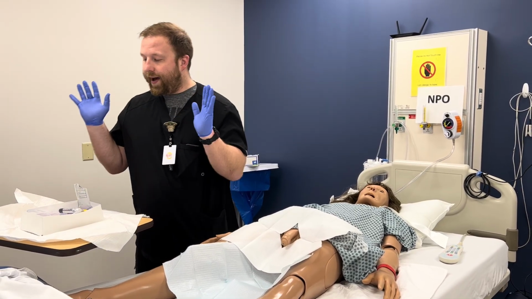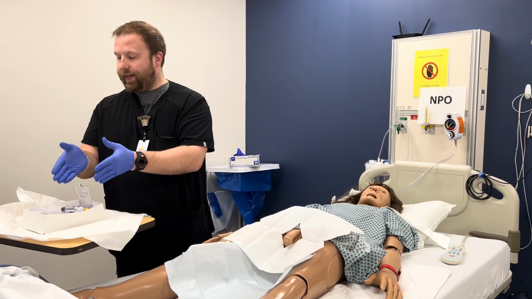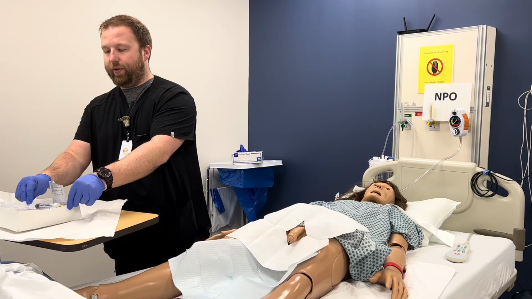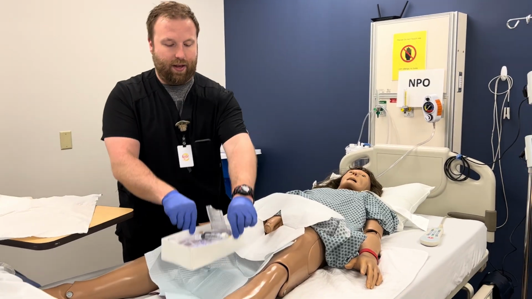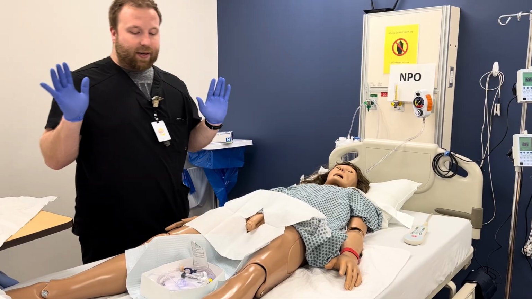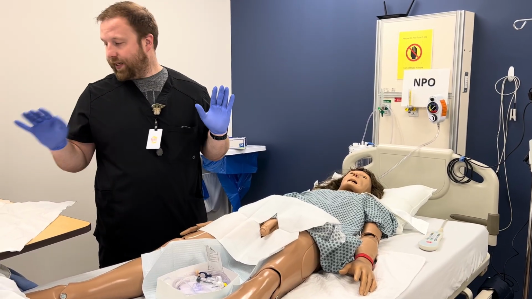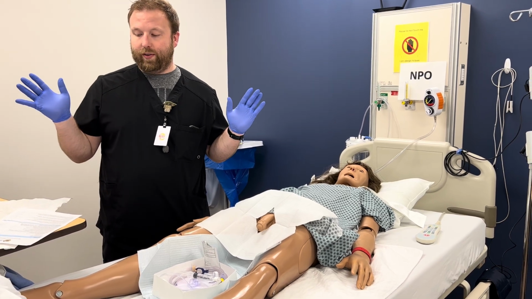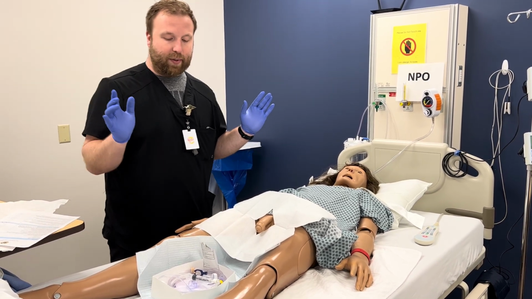Now, I have got everything that I need inside my kit. There's nothing else I need. With my sterile gloves, I will pick this up and I'm going to lay this down in the middle here. Because I have nothing else I can do with my sterile gloves, I will start cleaning my patient.